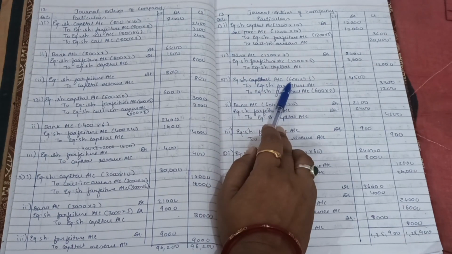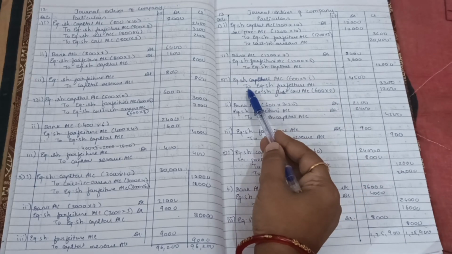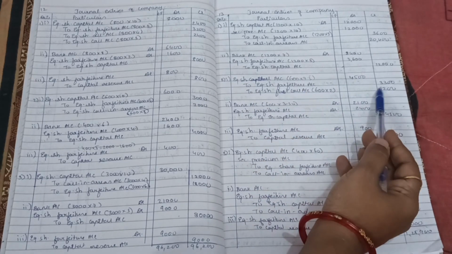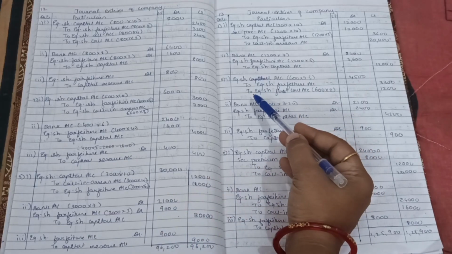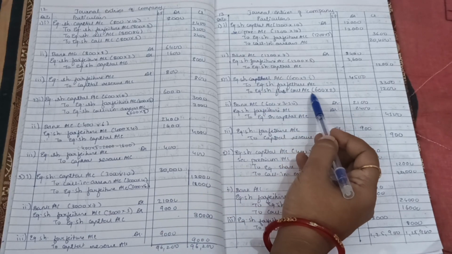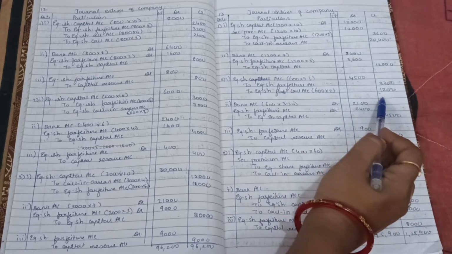To equity share capital, 600 multiplied by 7.5 is 4500. To equity share forfeiture account 3300. To equity share first call account, 600 multiplied by 2 is 1200.